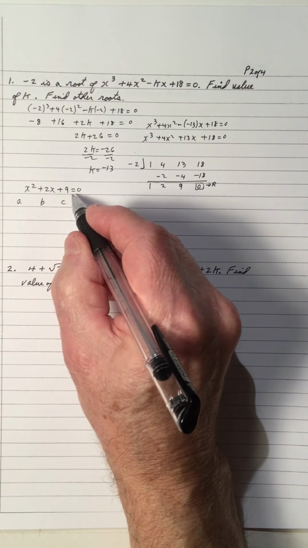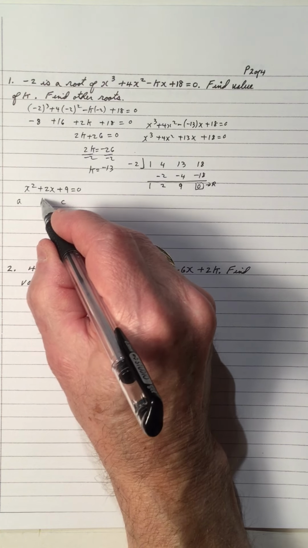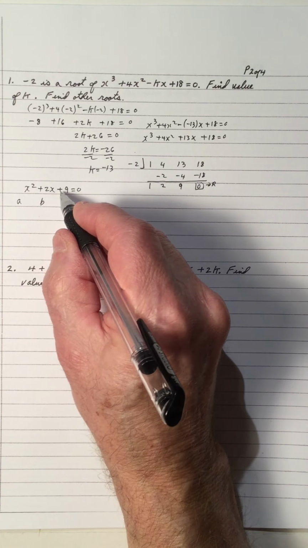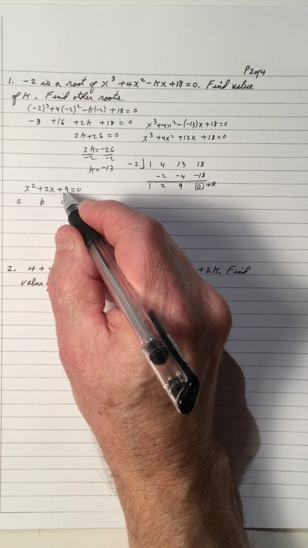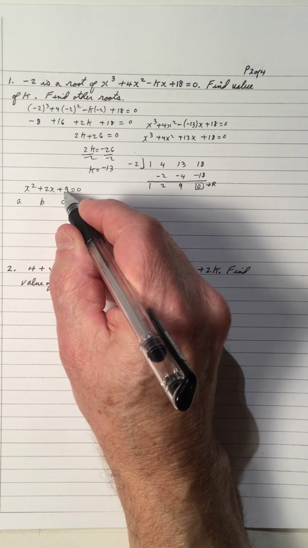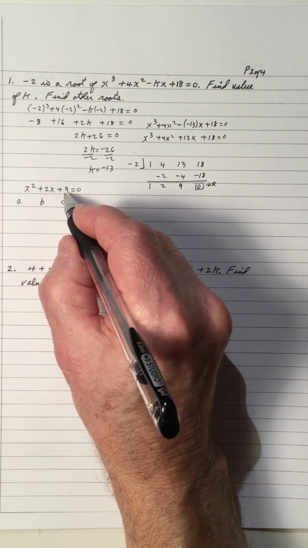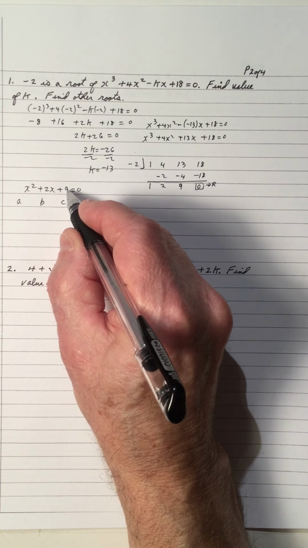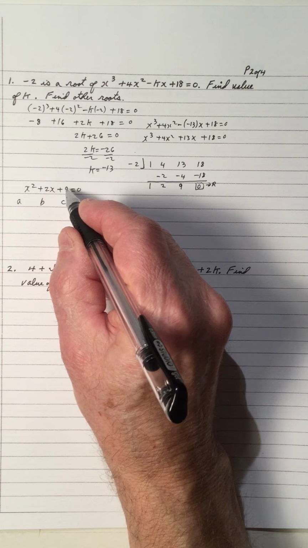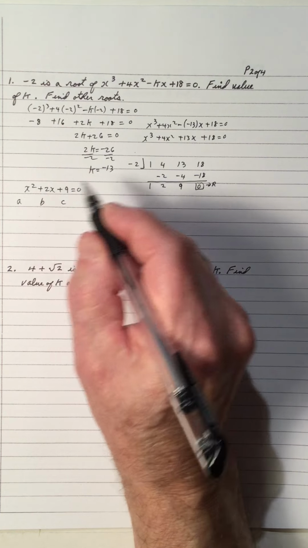Factors of 9 can't give us a 2. They could be real roots, but the factors of 9 that we know of as integral roots are 1, 9, and 3. So plus or minus 1, plus or minus 3, plus or minus 9 won't give you a 2.